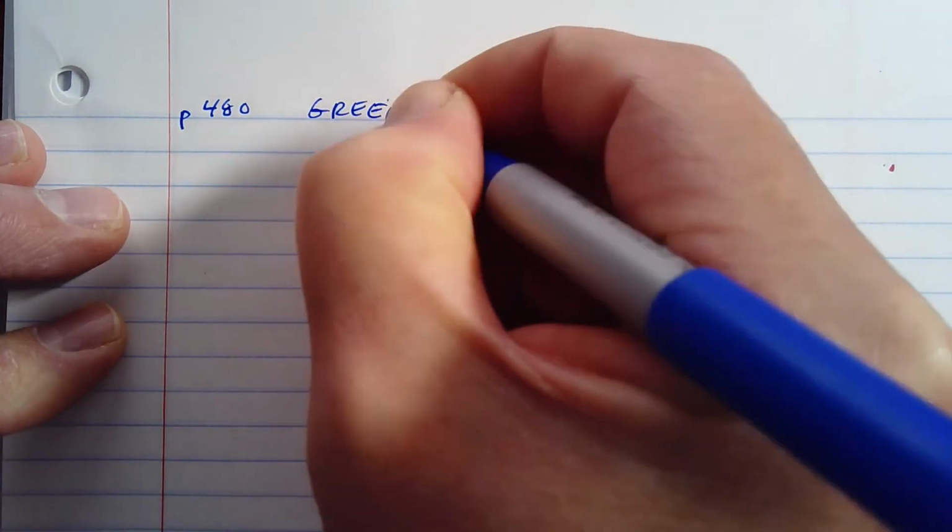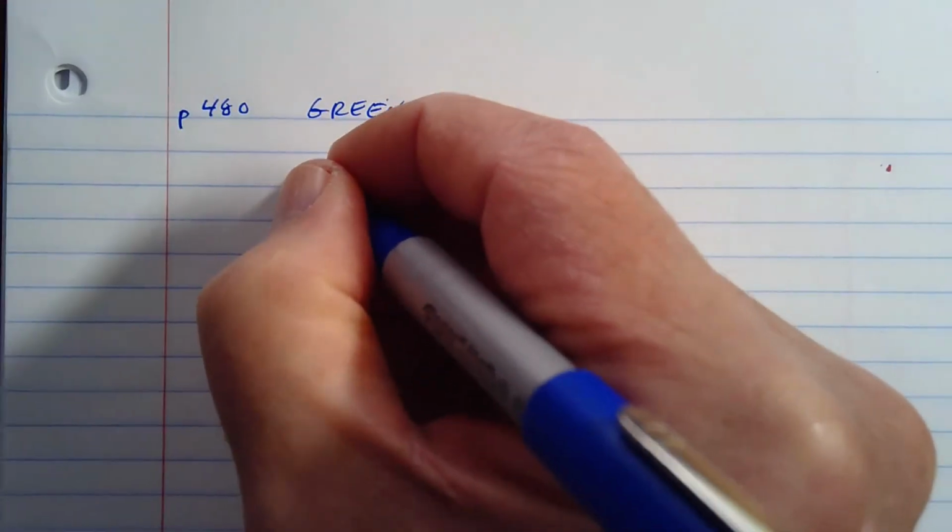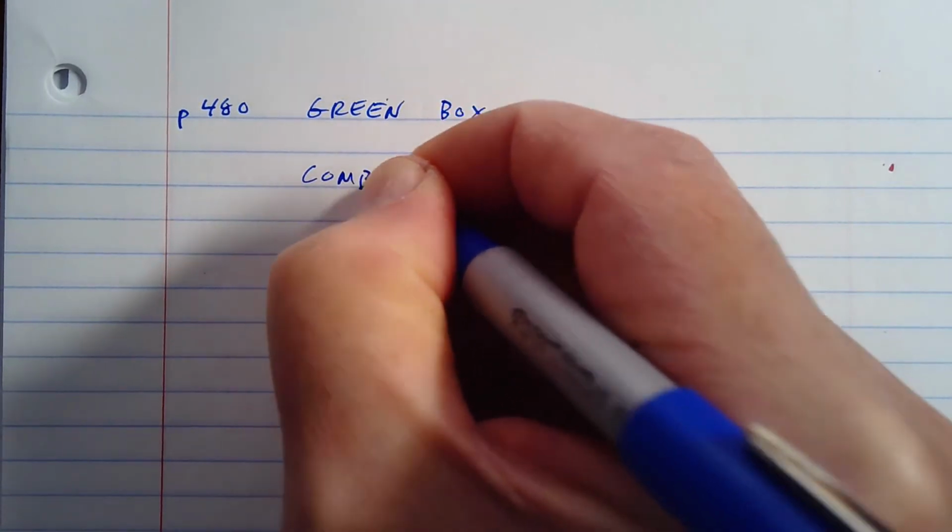Now for this part, you're going to want to go and look at all the examples on page 480 in the green box. I'm not going to read those through with you guys now, but there's a lot of good examples to look at in that green box. It kind of summarizes this idea of what are called combined variations.